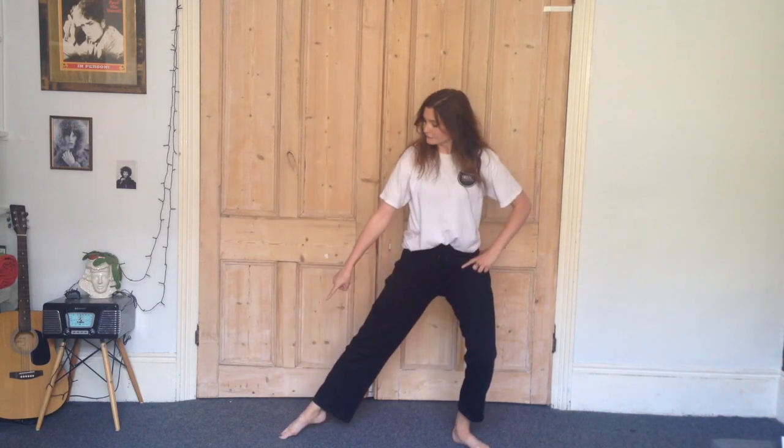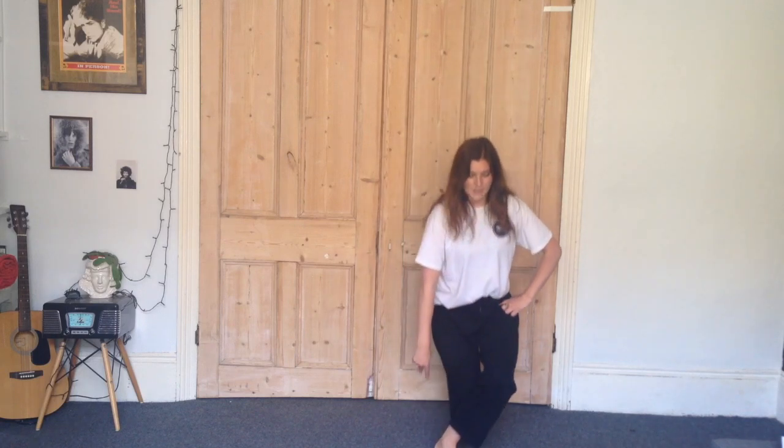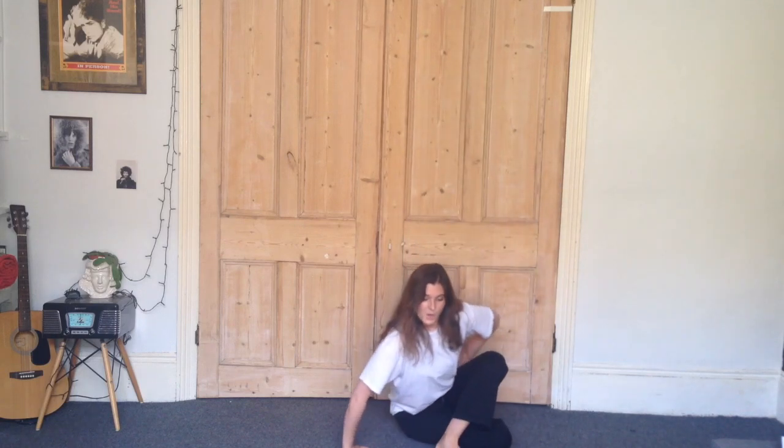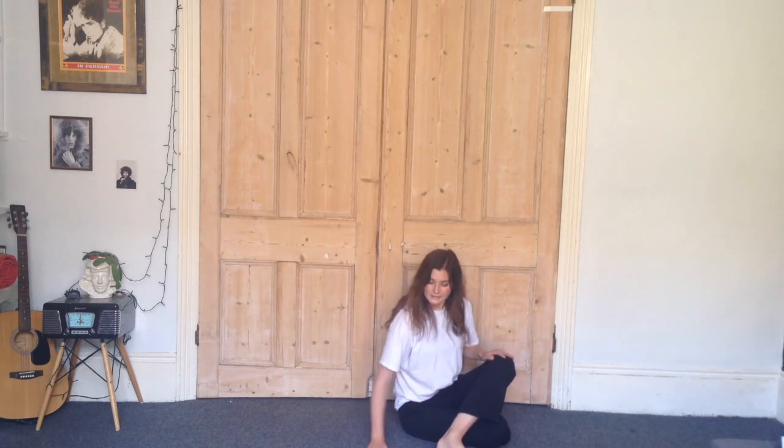Now, this is a new little step for you. We're going to do a little jazz roll, so we're going to go to the floor. This foot that's outstretched, we want to take it behind us and bend that supporting leg. We sit down on the floor so our bum's on the floor, we use our hands to help support us, and we roll.